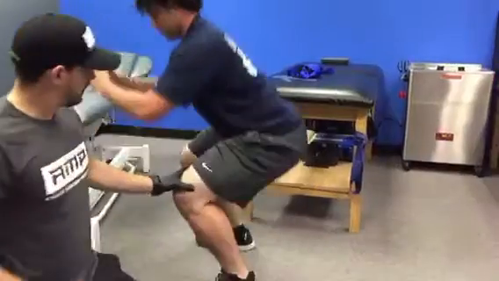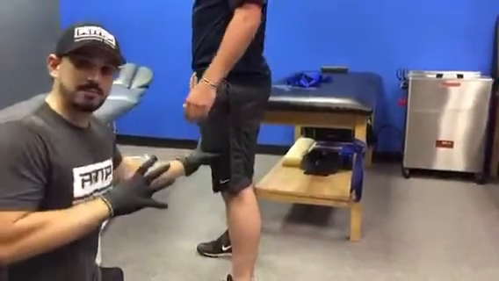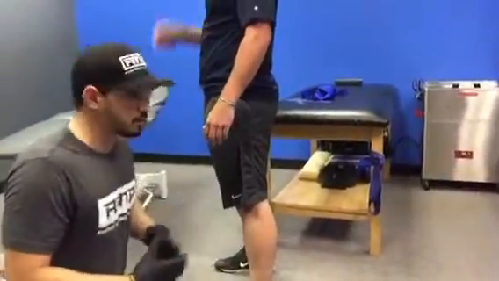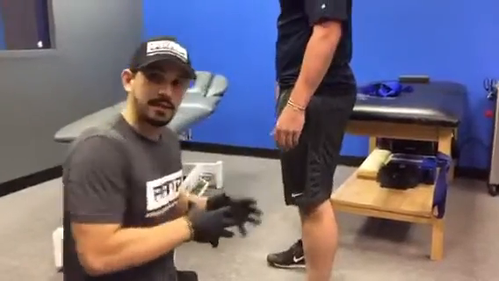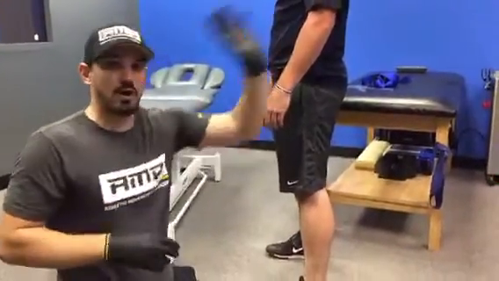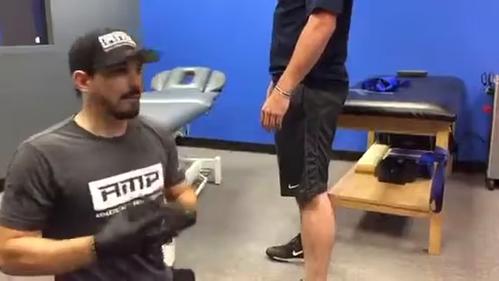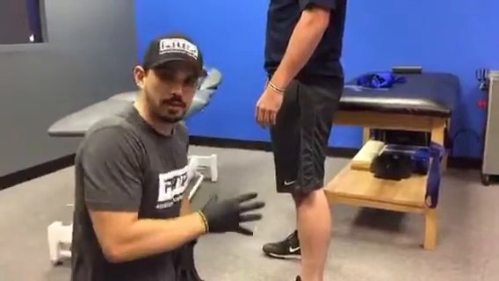Right, come back up. Okay, so now I'm having him squat because I just created a new range of motion. You've got to use it right away. If you create that mobility, that's great. But if he just walks out the door now, that mobility in about 20, 30 minutes is going to go right back to where it was.